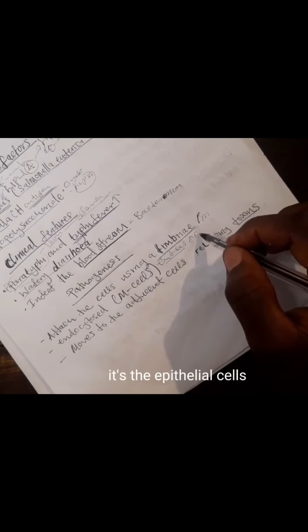It enters the endothelial cells, moving through the endothelial cells, releasing toxins, hence damaging the epithelial cells, which can lead to abdominal pain.